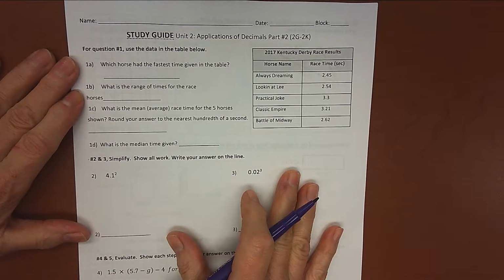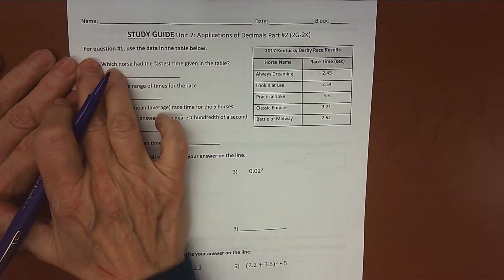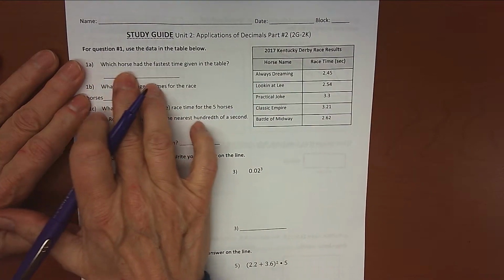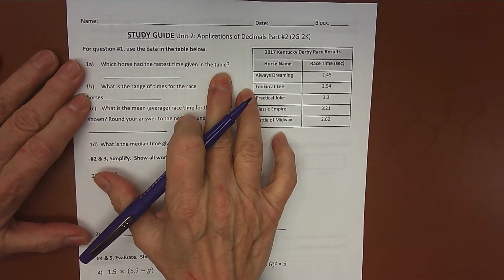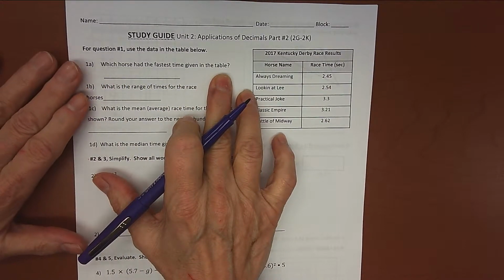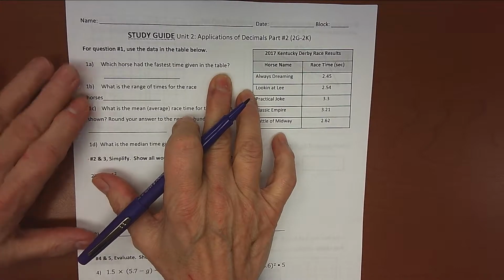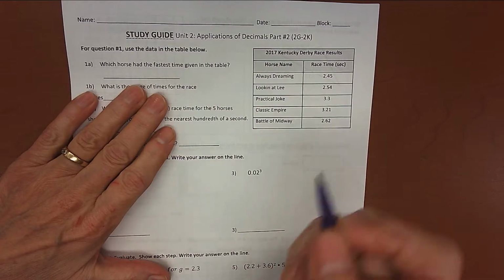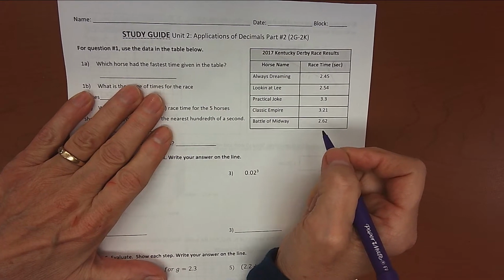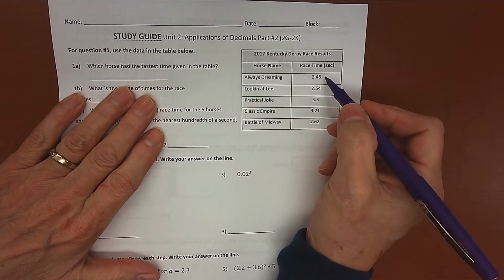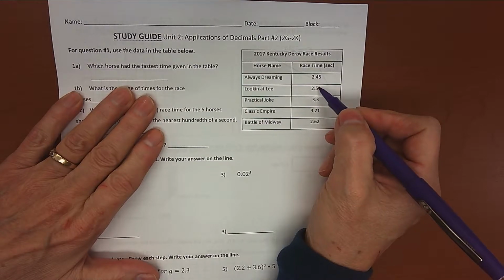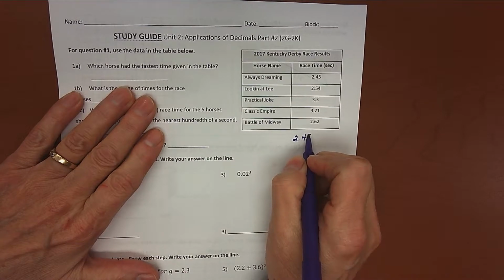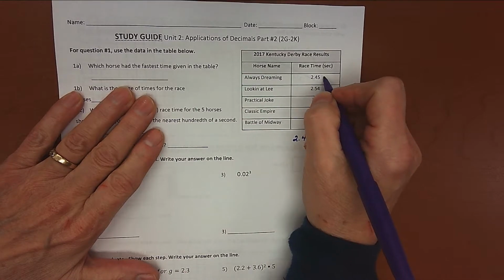This is page 1. My directions say for question number 1, use the data in the table. Which horse had the fastest time given in the table? Remember, fastest time means that it took me the least amount of time to run. And so I'm looking for the smallest number for the fastest time. I'm going to go ahead and put my numbers in order here. And so I see that I've got 2.45, and that's the smallest number, 2 and 45 hundredths, or I like to think $2.45.